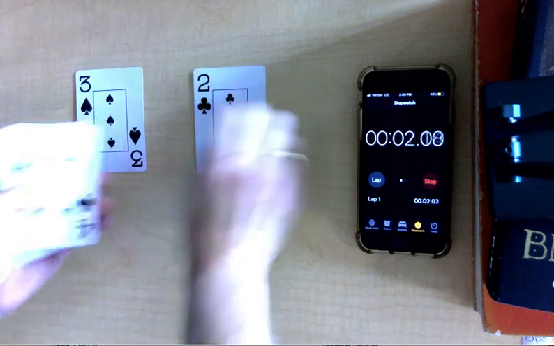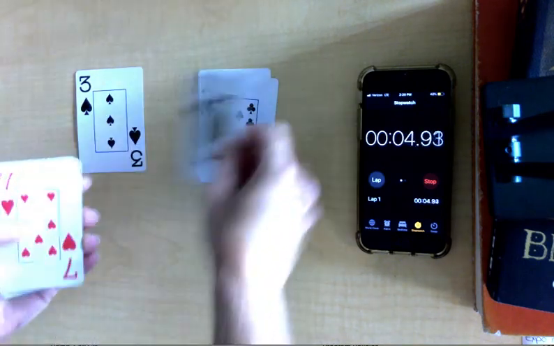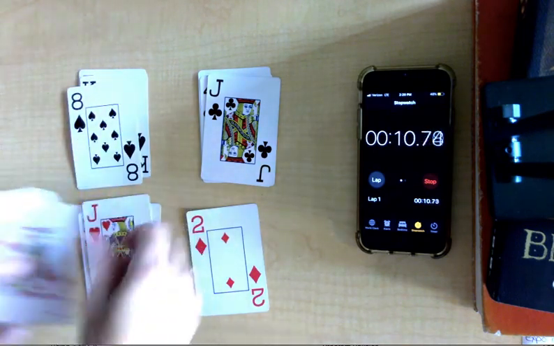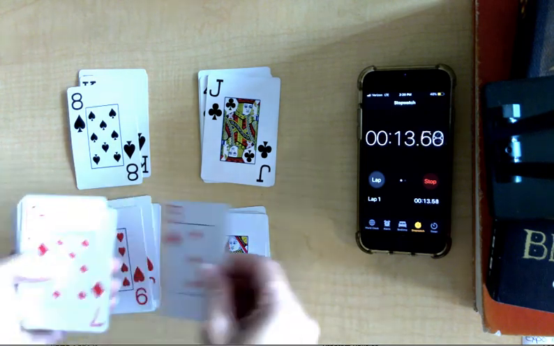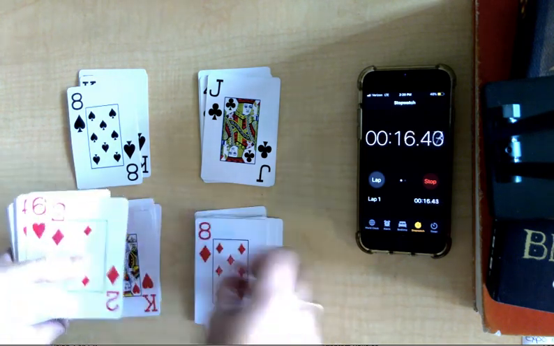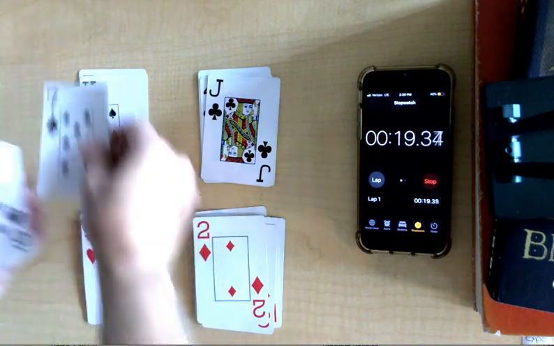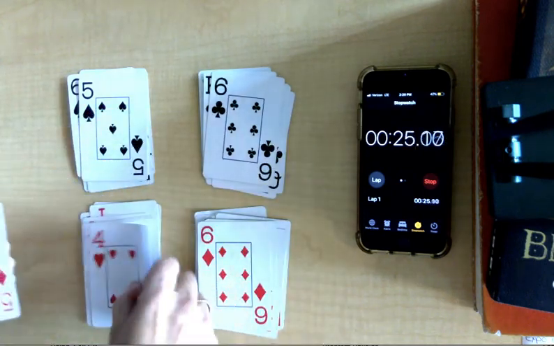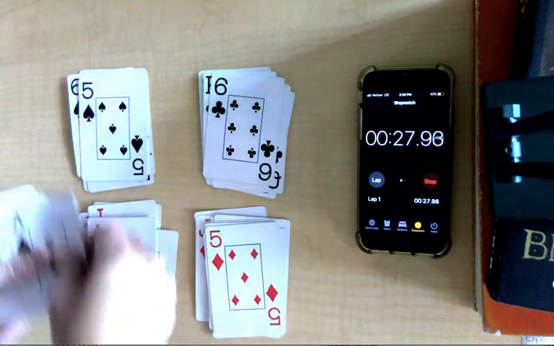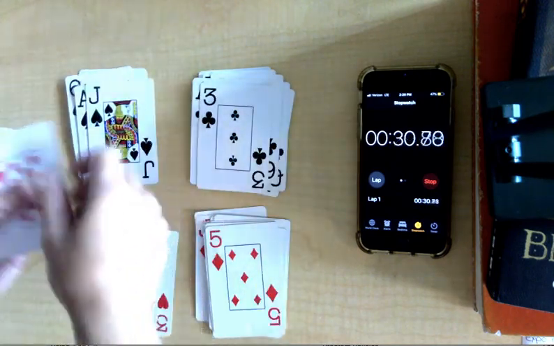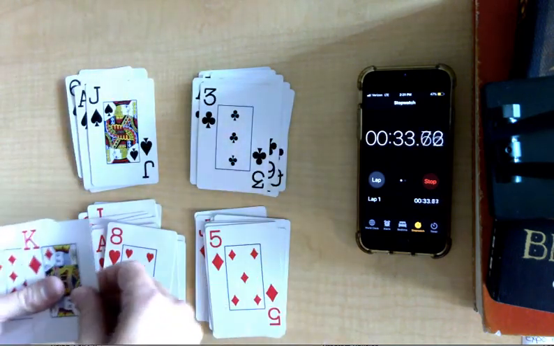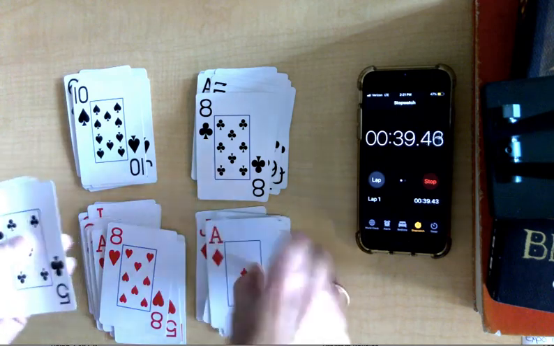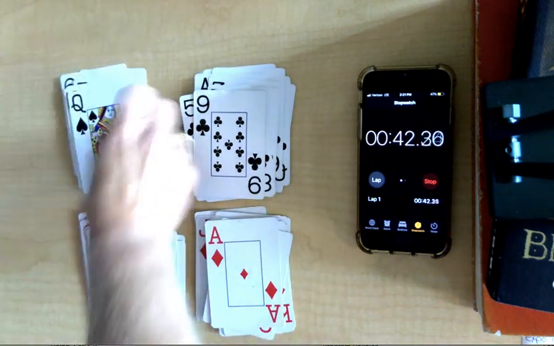There's a spade, a club, club, club, club, heart, diamond, spade, heart, spade, heart, diamond, diamond, diamond, heart, diamond, diamond, diamond, heart, diamond, diamond, heart, heart, spade, spade, club, club, spade, club, diamond, heart, diamond, heart, heart, spade, club, club, spade, heart, heart, heart, diamond, diamond, club, spade, club, diamond, club, club, spade, spade, spade.